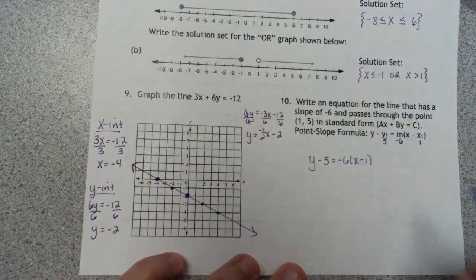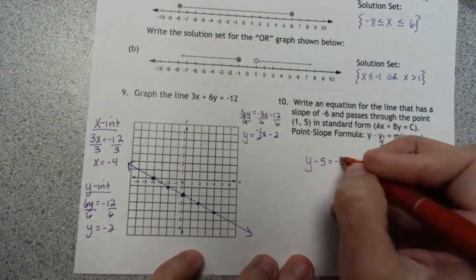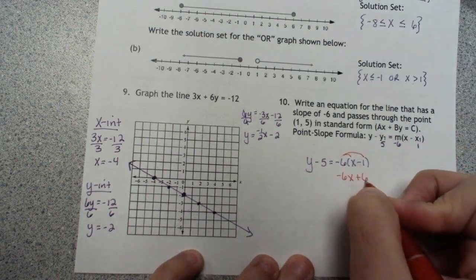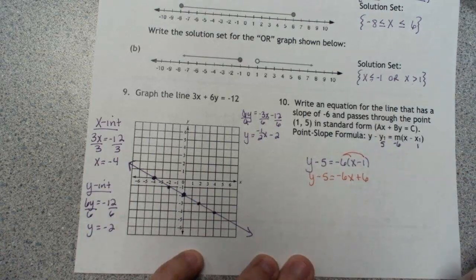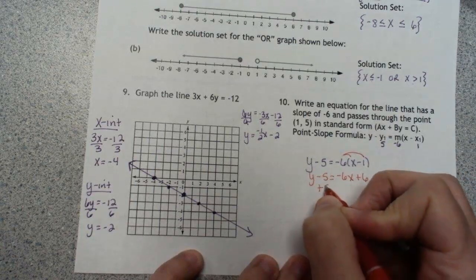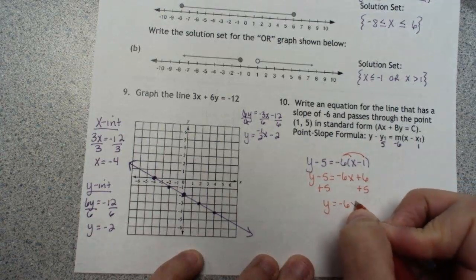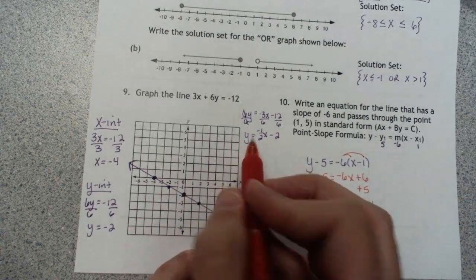And then we have to distribute. That's going to be the first step. So distribute the -6. So that gives us -6x plus 6. And just bring this down. And then we're going to add 5 to both sides. So this gives us our equation in slope-intercept form. We like it in this form because then we could graph it like we did here.